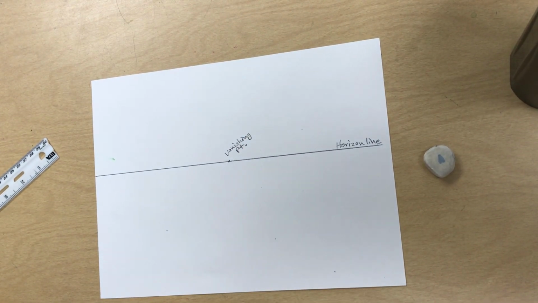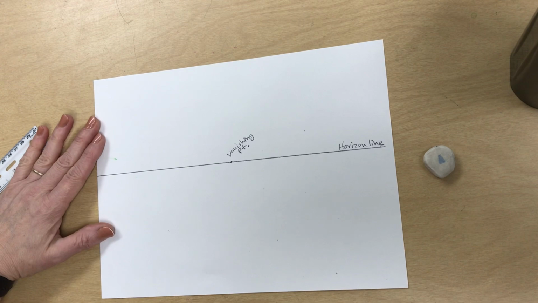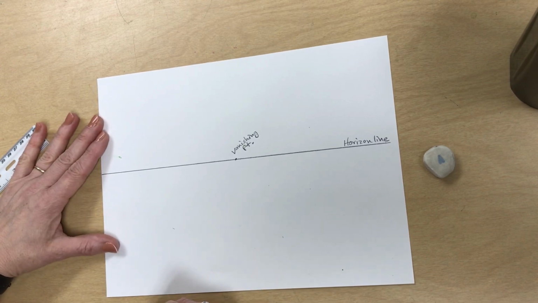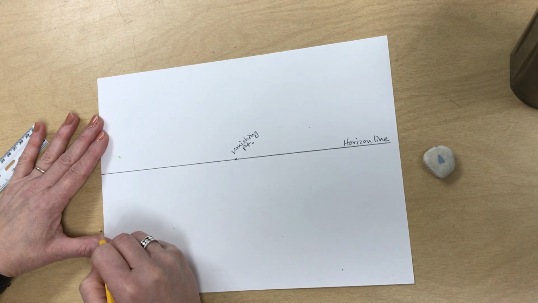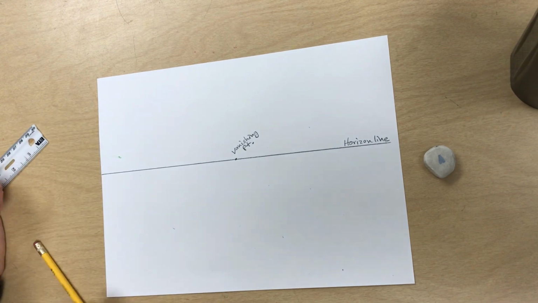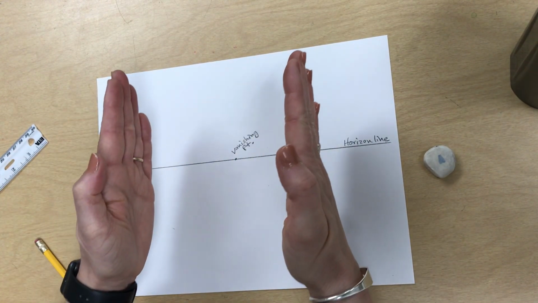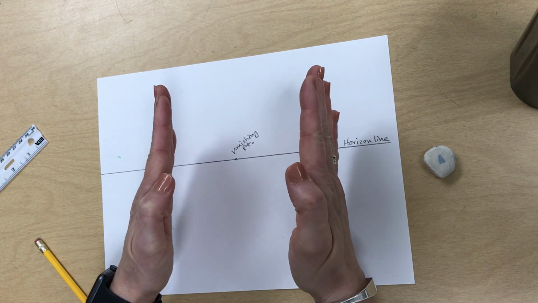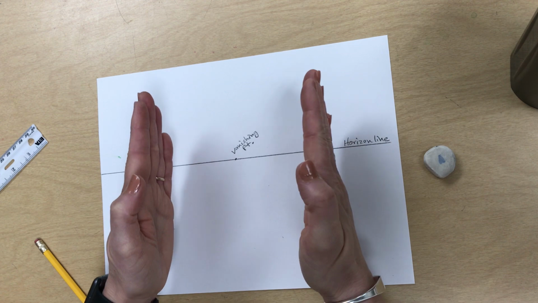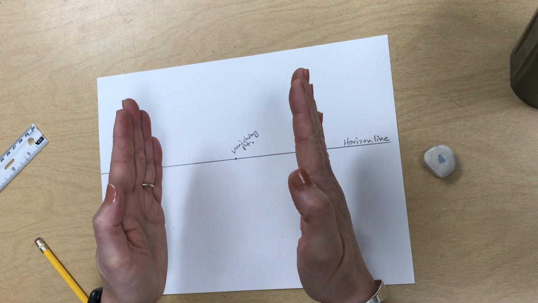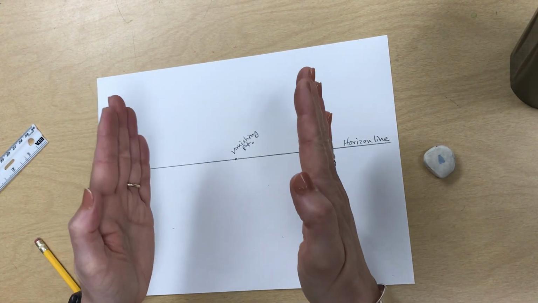Okay. The next thing you're going to do, I want you to draw a square on top of this line. So one of the things we need to talk about are parallel lines. And parallel lines are two lines that go in the exact same direction that never cross. So think about a railroad track. And a railroad track has two lines that are parallel, they never cross.